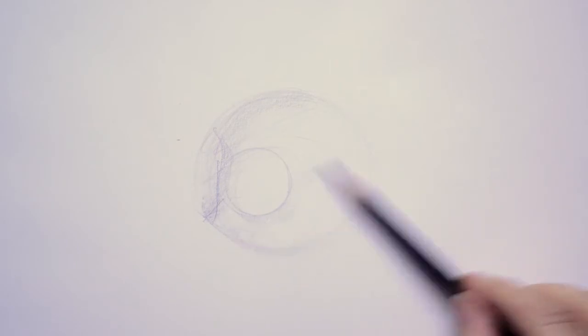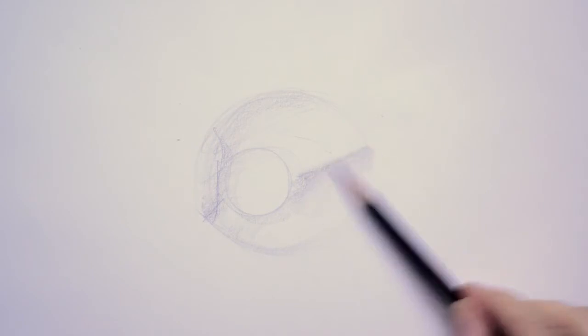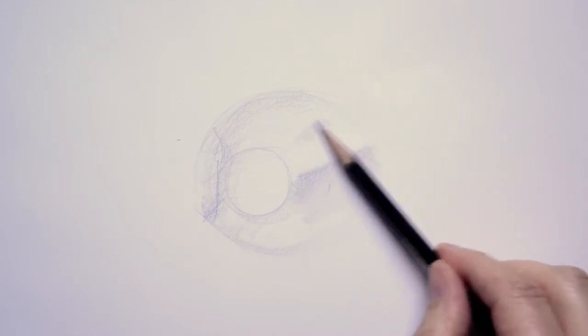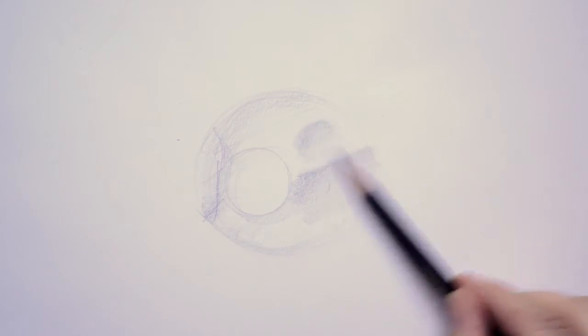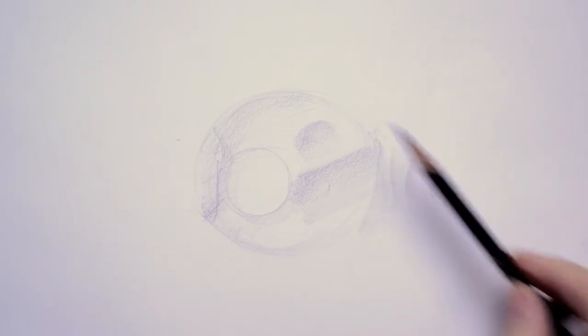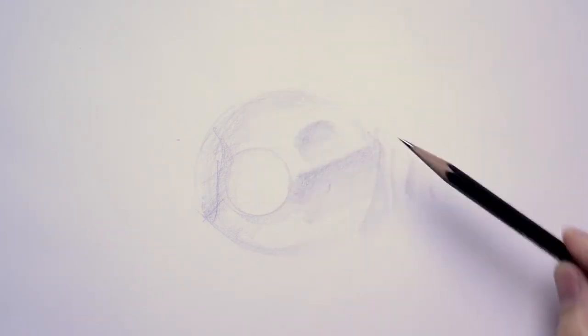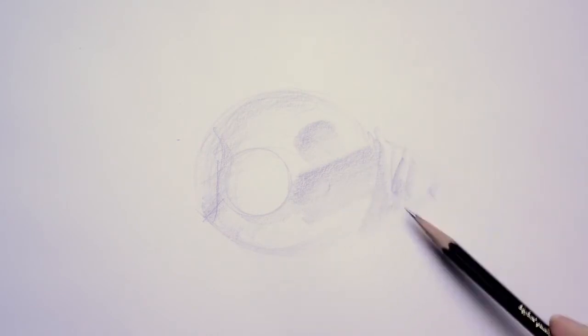You could start to throw down values as well. It doesn't have to be line only. And then you start to see forms because of the value change. So this is a nice way to lay out. You can see where I'm holding the pencil way at the very back, and I'm just searching for a shape.